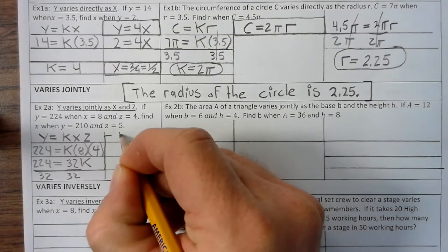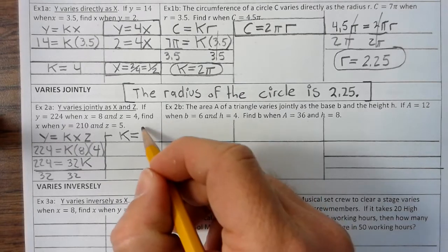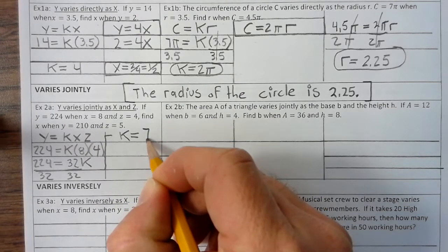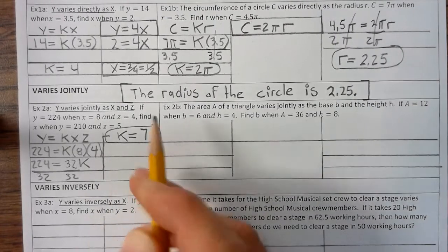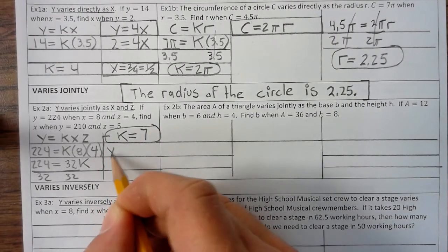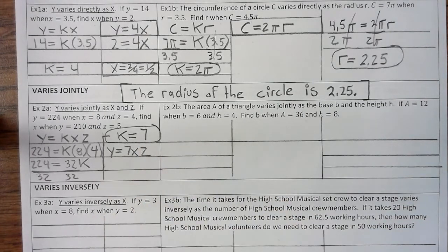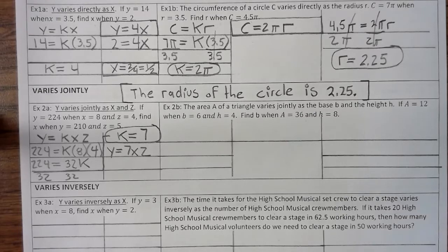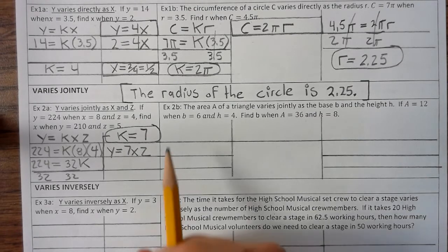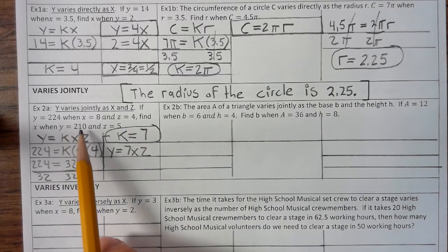So k equals 7. So now our equation is y equals 7xz. And so now it says find x when y is 210 and z is 5.